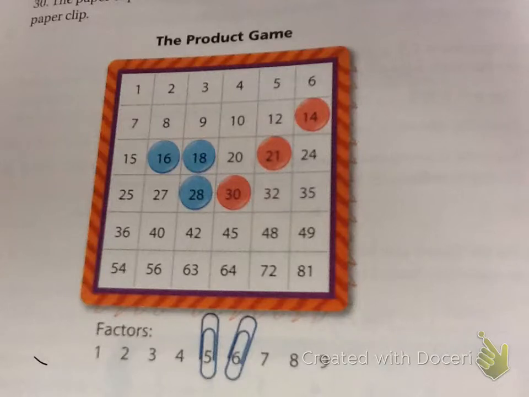Today you did lesson 1.3, and your learning target was I can identify more than one factor of a number. Your application problems for tonight were 14 through 21. 14 showed this game board.